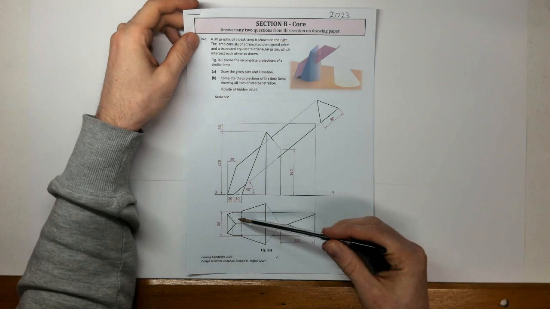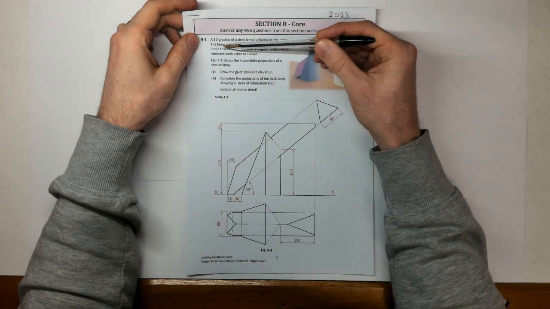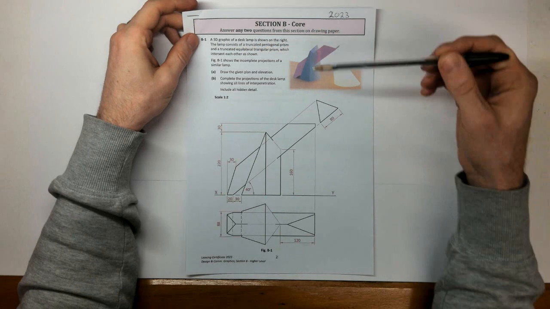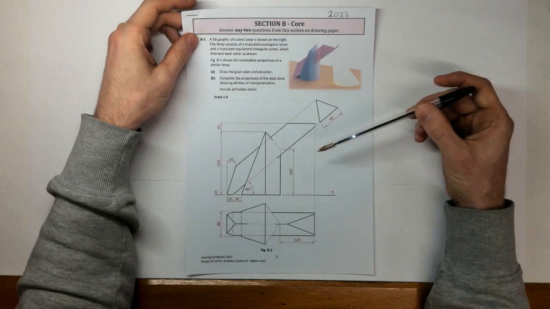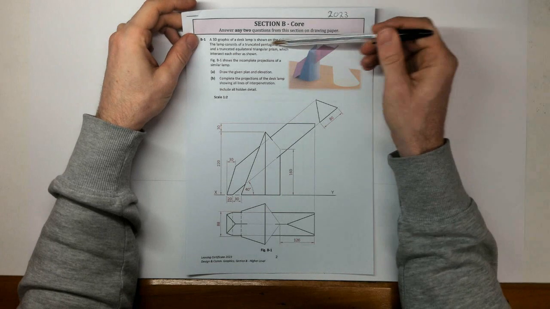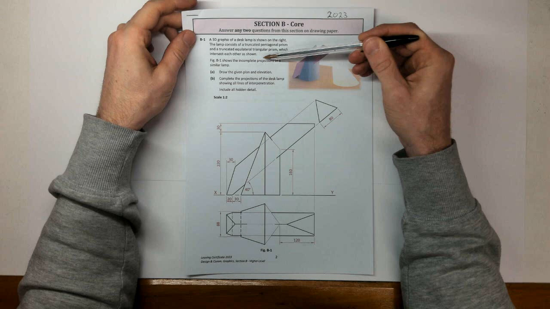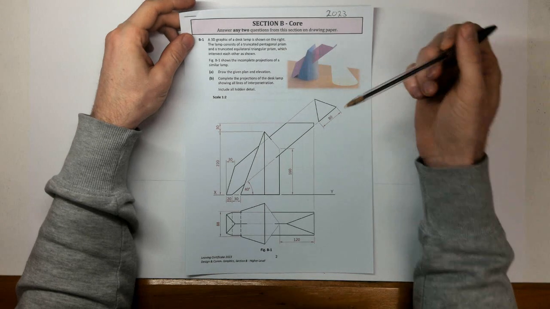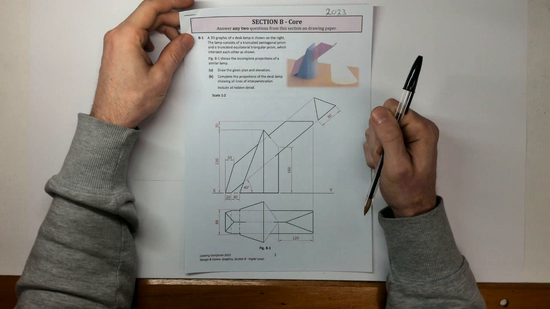You can see here in plan we've got our pentagon, and a truncated equilateral prism. So we've got the true shape of that prism as it cuts down, and it's been cut at the various angles. Both of these intersect each other as shown. Figure B1 shows the incomplete projections of a similar lamp. What they want us to do first of all is to draw the given plan and elevation.